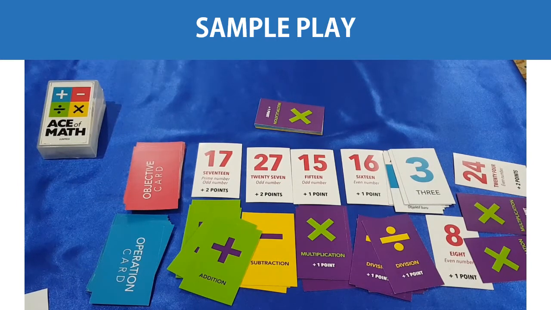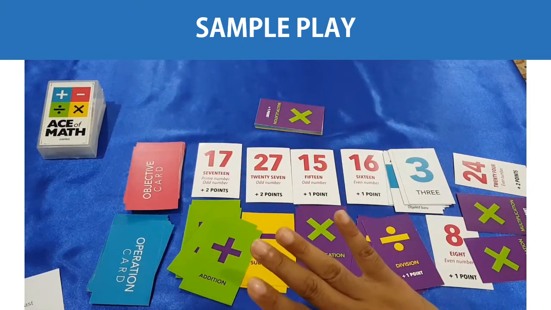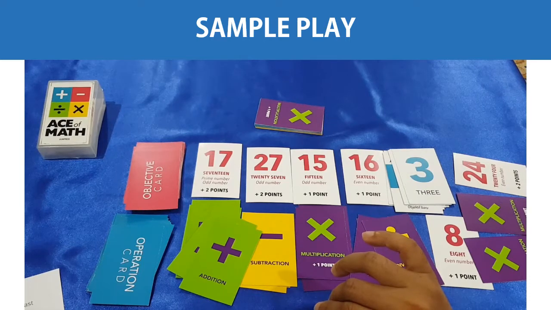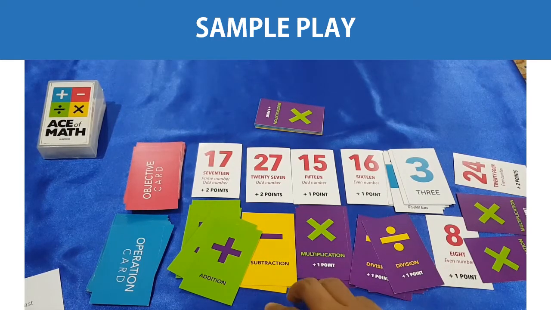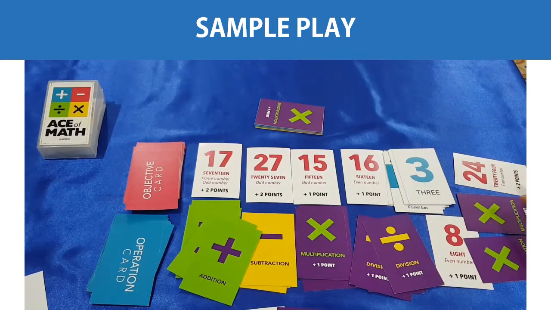The game will continue until the last objective card is opened. If this happens, the game will stop at the end of the turn of the player who opened the last objective card. Calculate each player's points here, or here, and the second player. The player who accumulates the highest score is the winner. In the event of a draw, the player who can solve the most objectives is the winner of Ace of Math. If it is still a draw, then the players share the win.